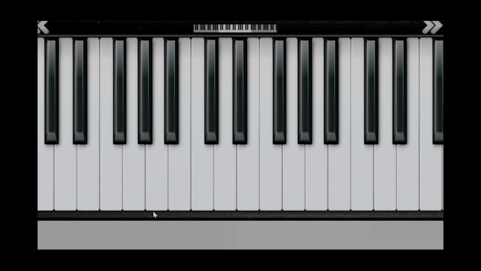Now that we know where C is, let's talk about some other notes and how the piano is laid out. The notes on the piano have a pattern going all the way up and down the length of the keys. Let's go ahead and start at A, which is this note. Now the pattern goes like this: A, B, C, D, E, F, G, and A again.